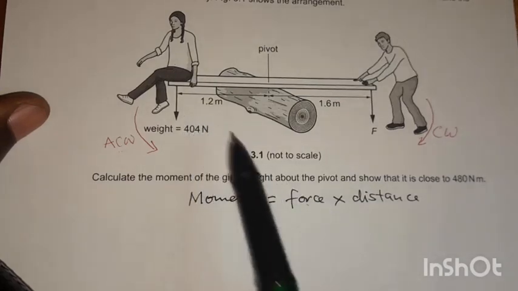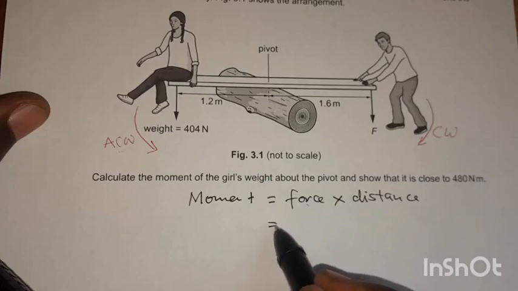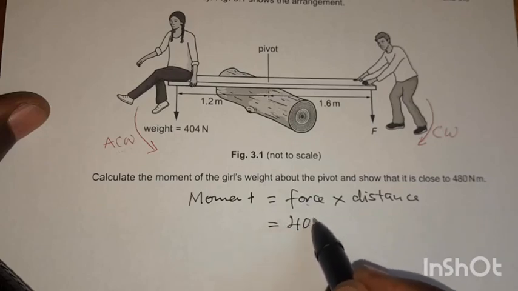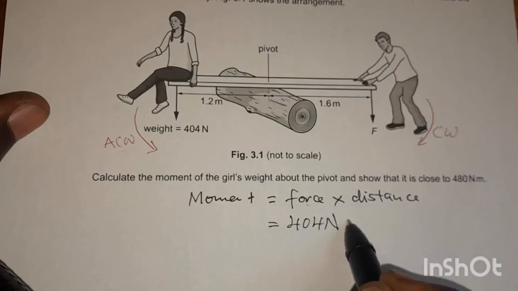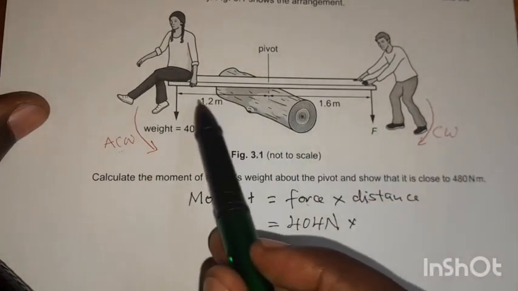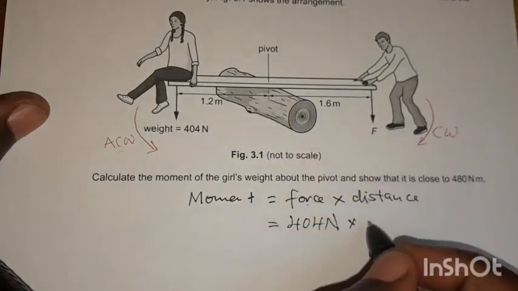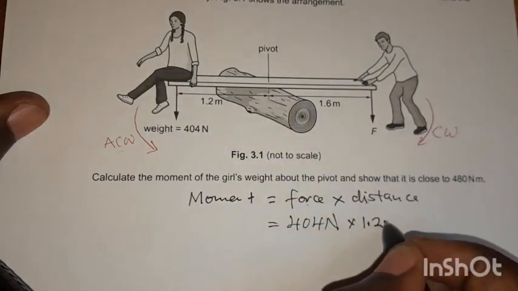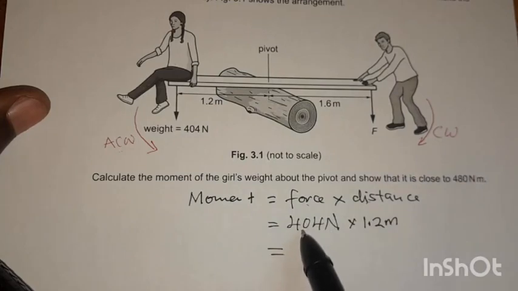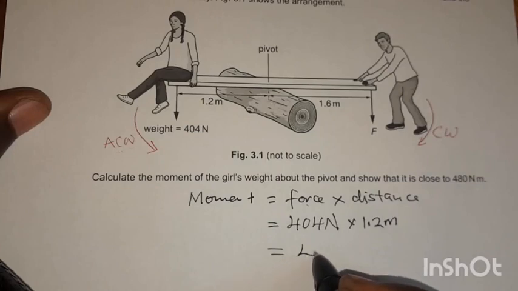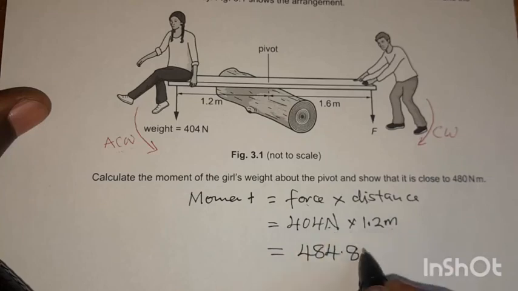We'll get the weight of the girl, which is 404 newtons, then times the distance, from here to the pivot. So 1.2 meters. 404 times 1.2 is 484.8. Newton times meter, you have newton meter.